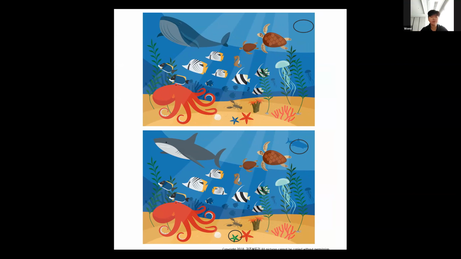Ooh, 2. This one's a little bit tricky. Ooh, this is very tricky. There's 5 differences? Oh, here's a big one. Did not notice. So 1, 2, 3.